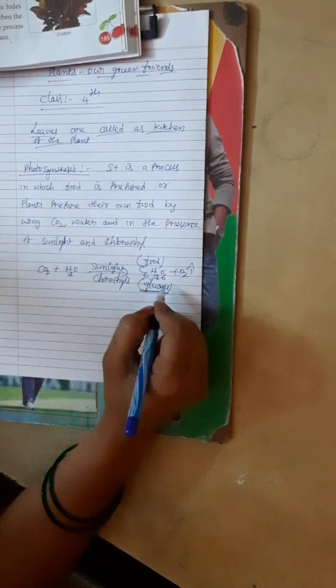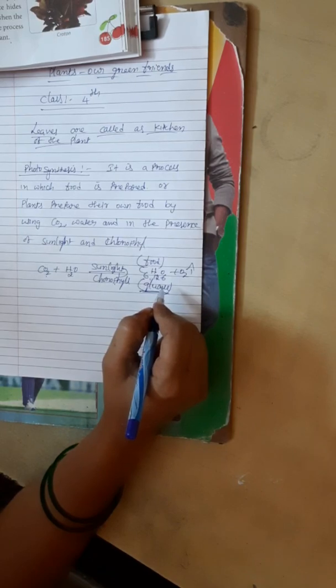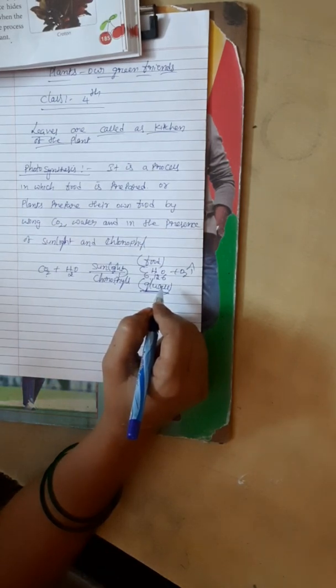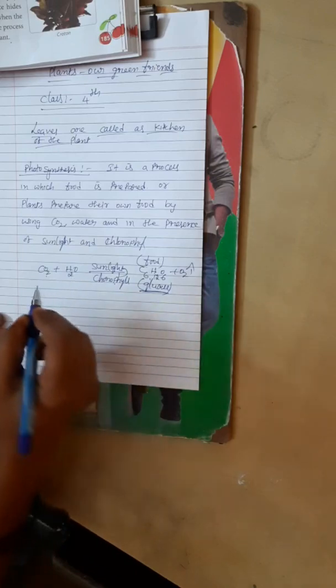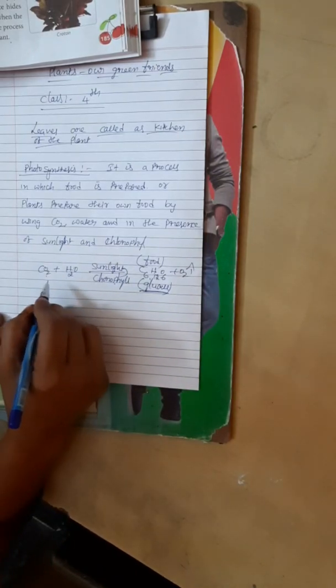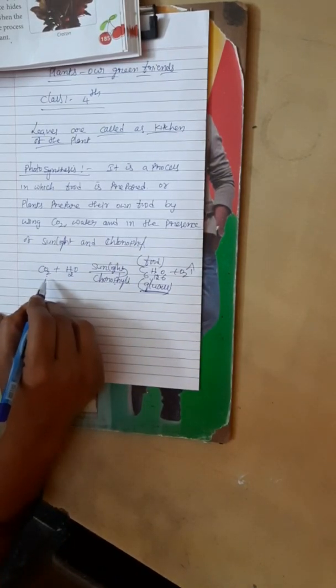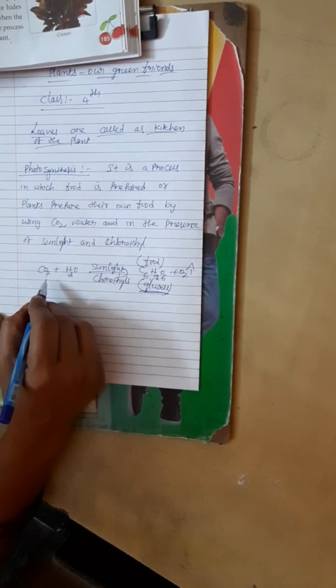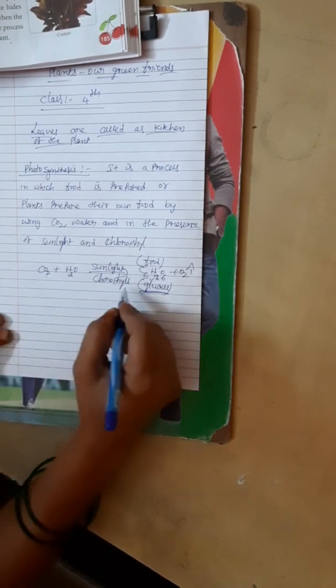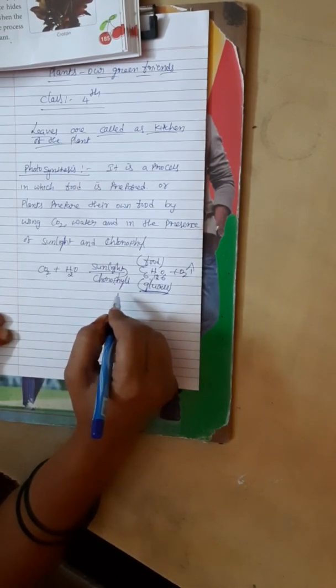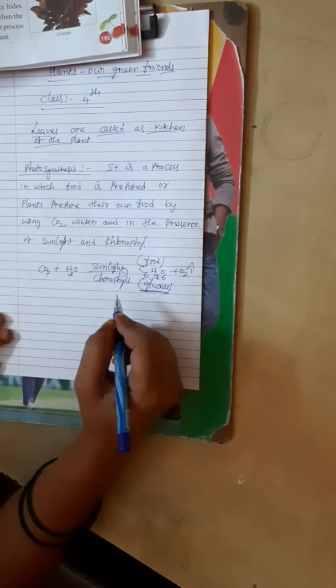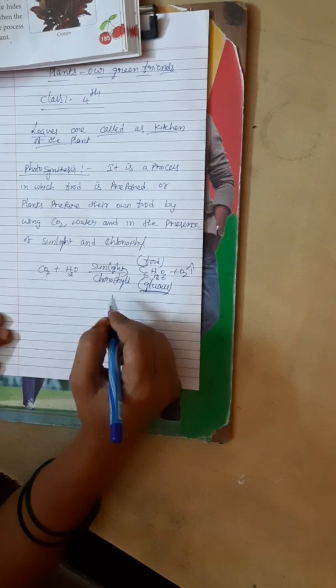Okay, understand? You may ask, we have to plant plenty of plants. What is the use of planting plants? They give us oxygen to breathe, and they will absorb carbon dioxide which is liberated by us. During respiration, we take in oxygen and give out carbon dioxide.